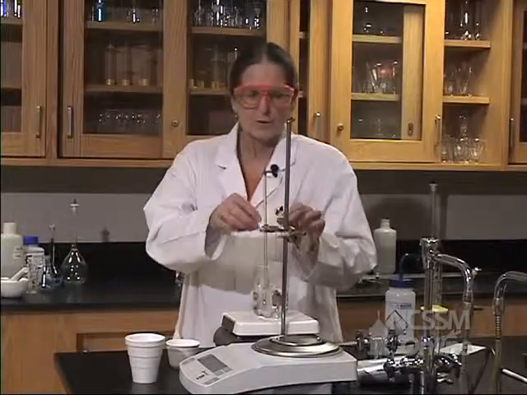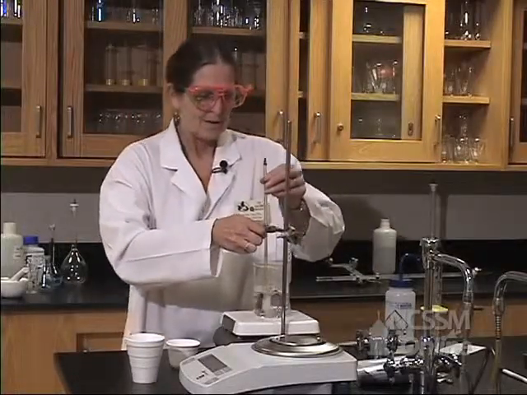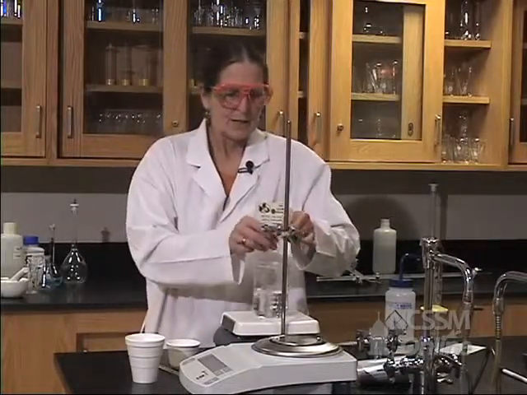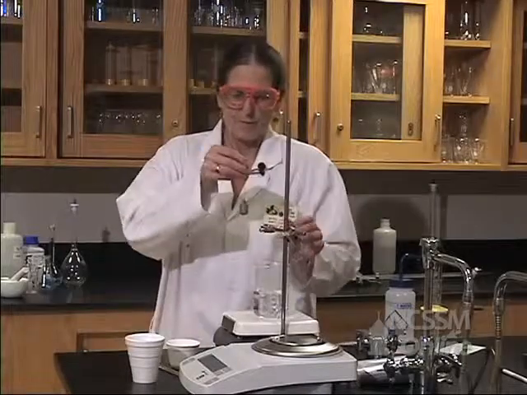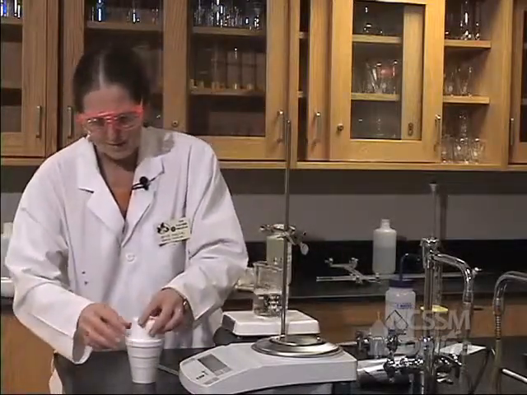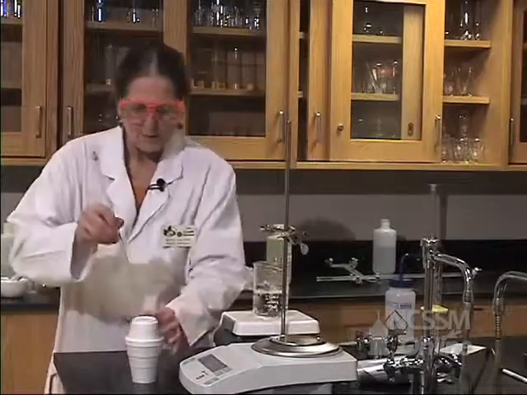So I'm going to take out my thermometer, and I'm going to take my sample, and I'm going to quickly put it in the water. Put the top on, swirl it around.